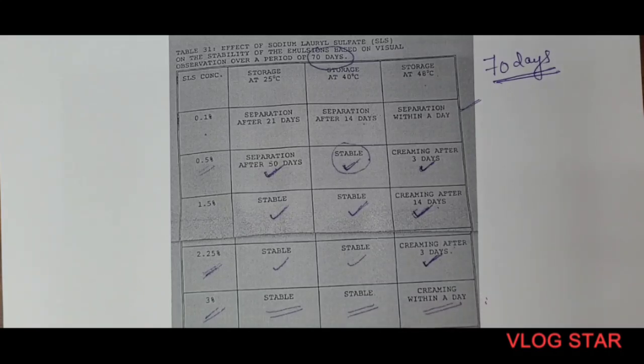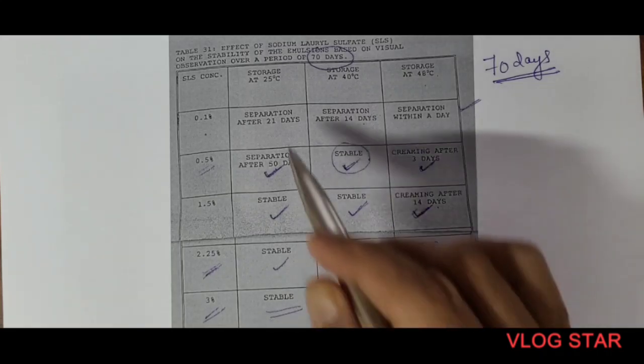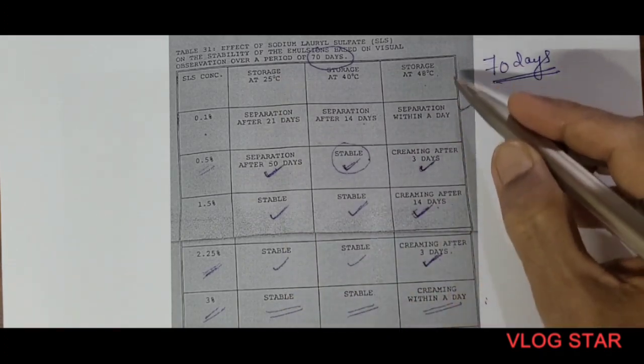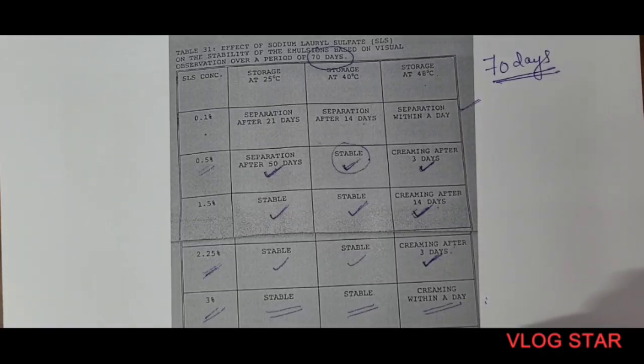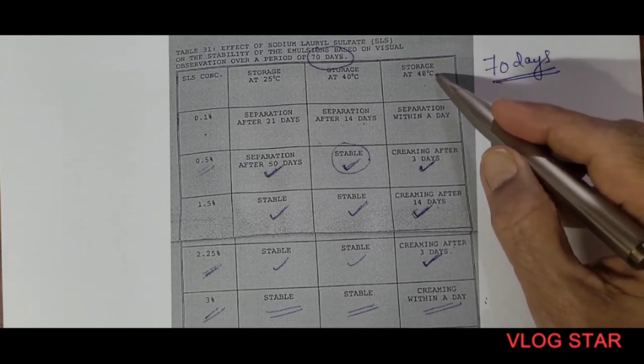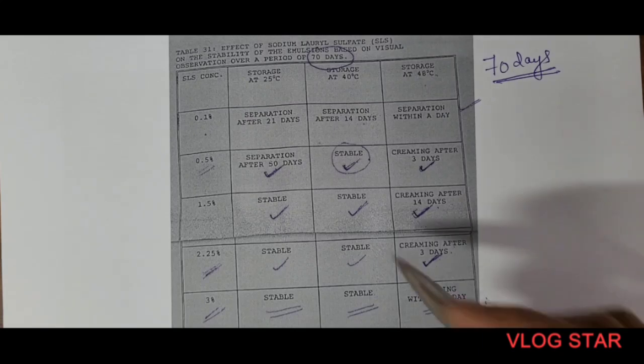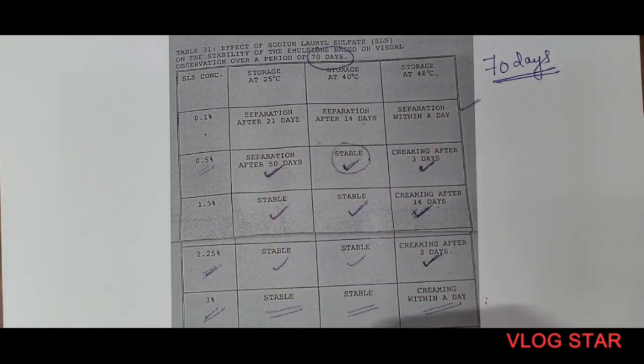So here, at 4%, separation within a day. It's not even creaming. Within 1 day storage at 48 degrees, the emulsion separated. Okay, so what are the observations here? Increase in emulsifier, sodium lauryl sulfate, in this emulsion improves the low temperature stability, but the high temperature stability drops, right? So high temperature stability drops by increasing the emulsifier, but the low temperature stability improves.